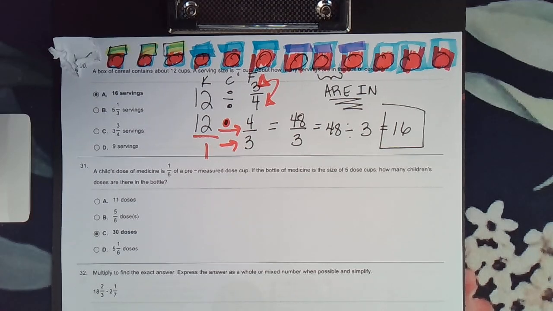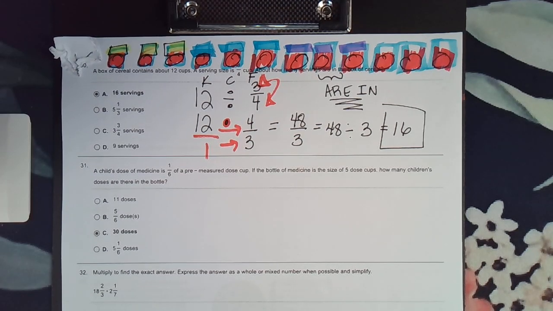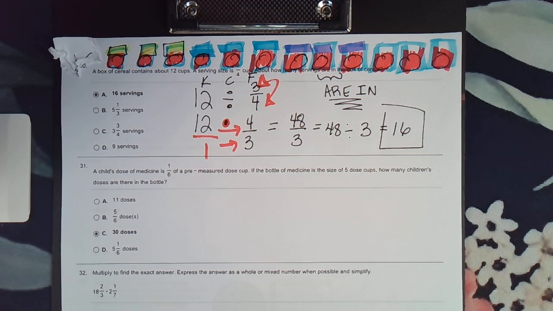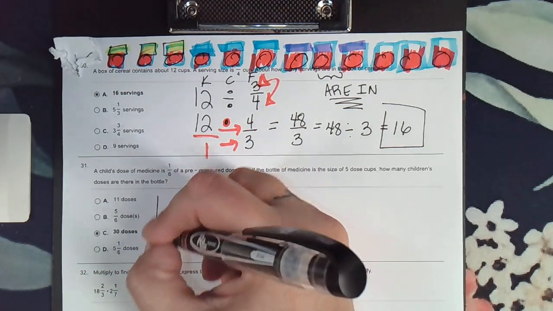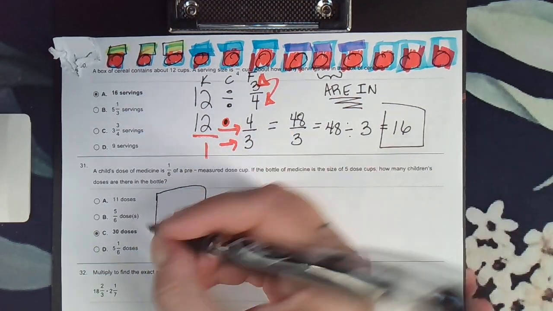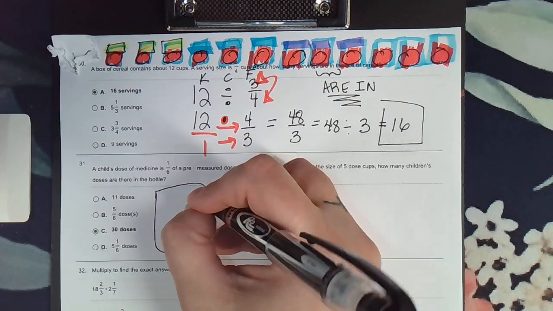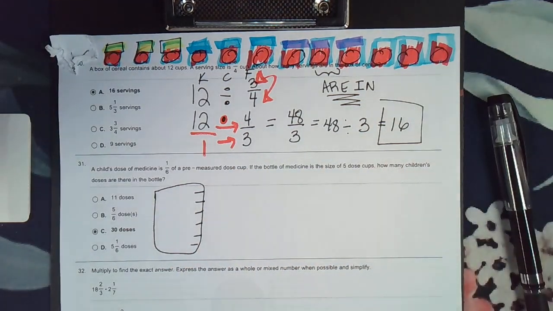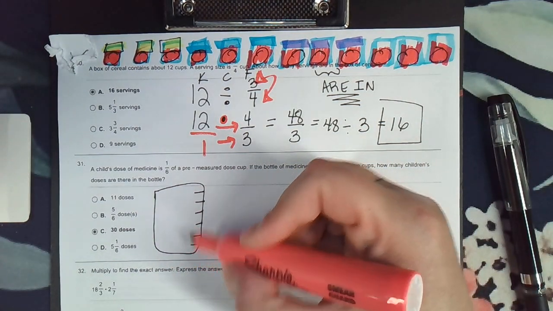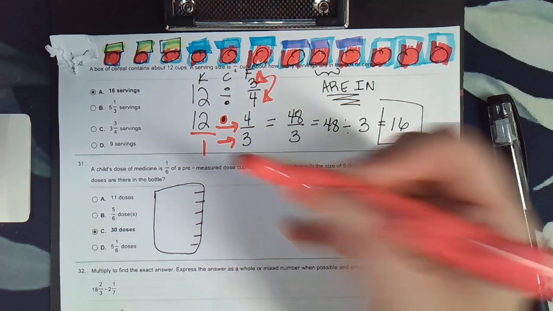Okay, let's look at 31. It says, a child's dose of medicine is 1/6 of a pre-measured dose cup. If the bottle of medicine is 5 dose cups, how many children's doses are there in a bottle? Okay, so let's say this is a cup, and I divide it up into 6 pieces.